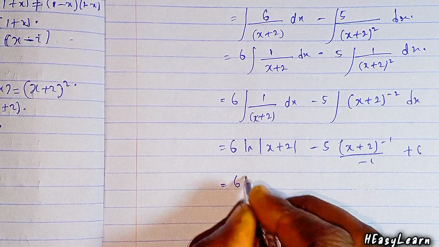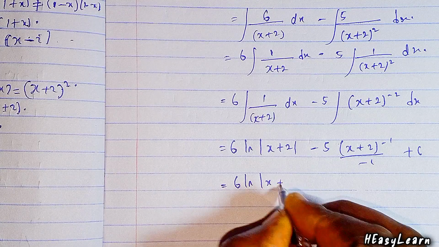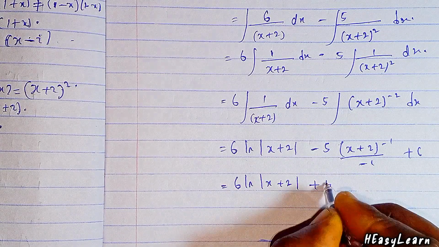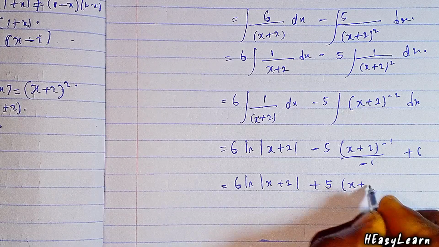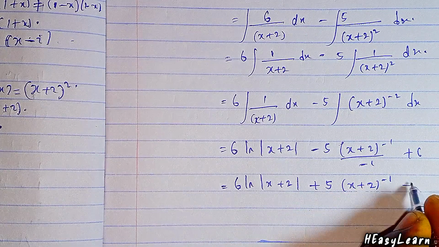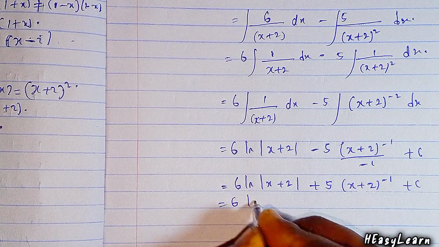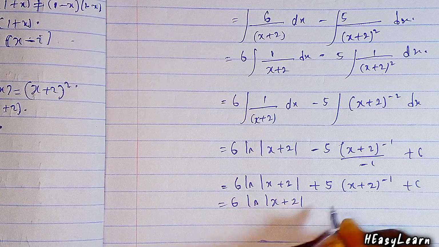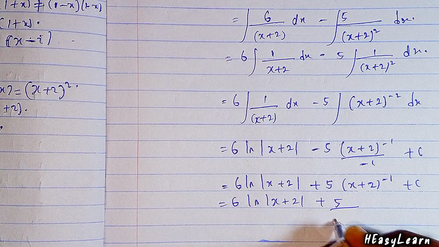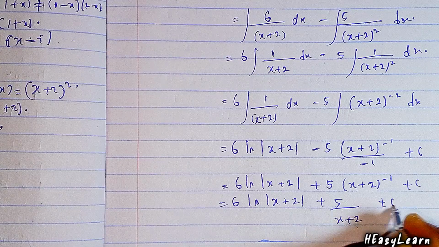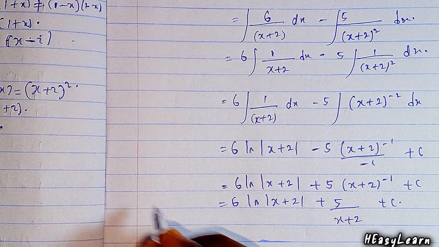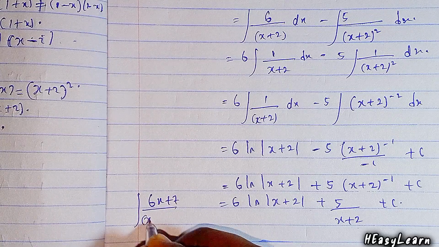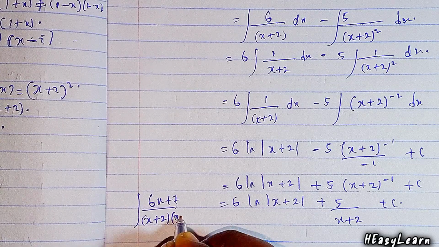So this is the same thing as 6 ln of x plus 2, this negative will go away with this negative, 5 times (x plus 2) to the power of minus 1 plus constant of integration. Same thing as 6 ln of x plus 2 plus 5 divided by x plus 2 plus constant of integration. This is the integral of (6x plus 7) divided by (x plus 2) squared dx.